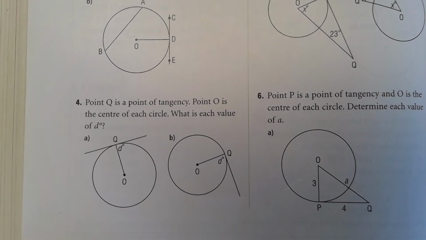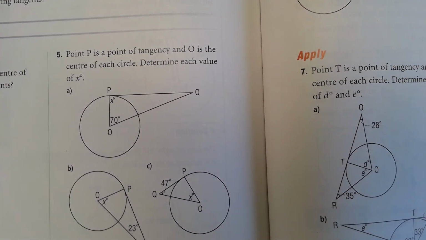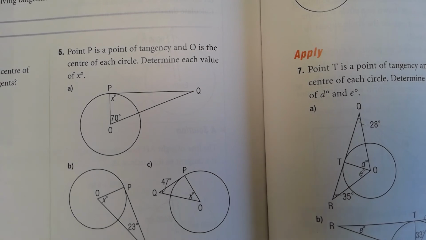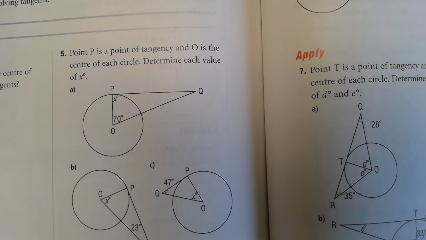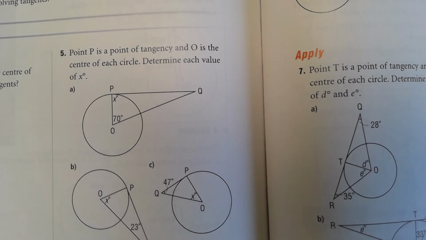I hope you're not thinking too hard about this one. Aha, here. Point P is the point of tangency and O is the center of the circle. So this is a radius. Determine the value of each x. They're all unknown angles. This one ought to be obvious, I hope.